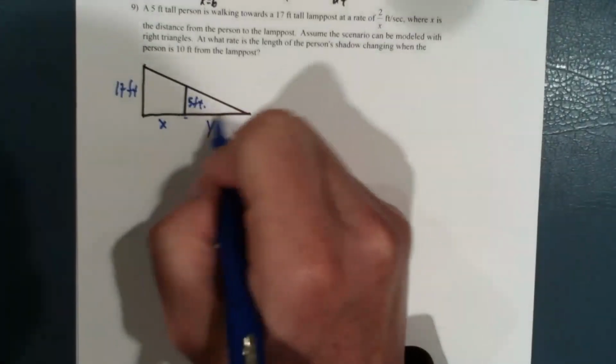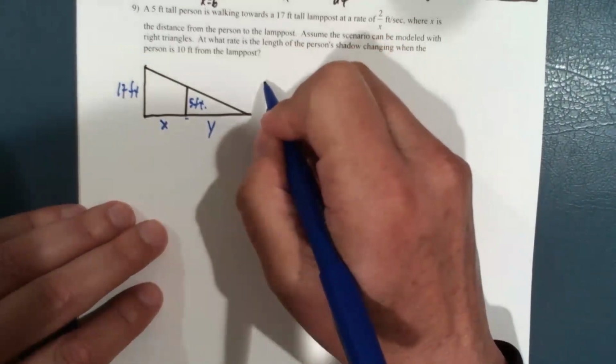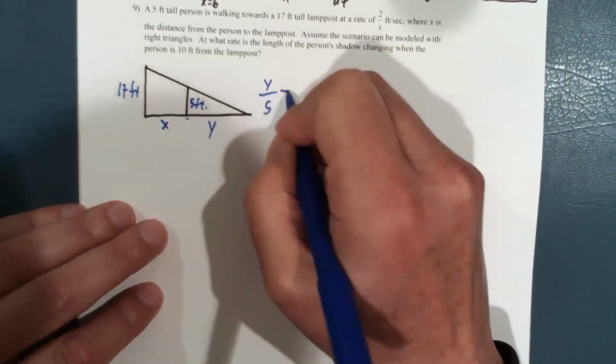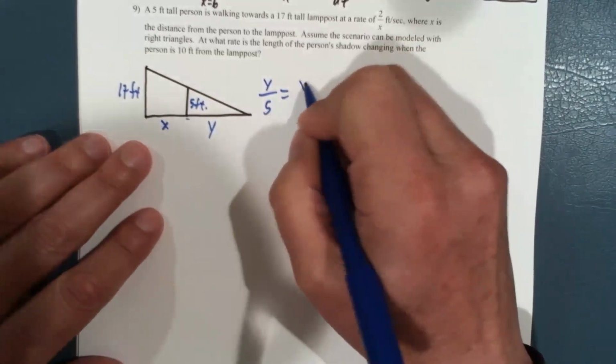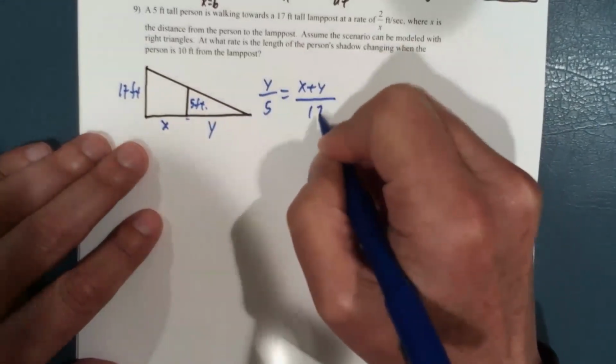So we have two triangles here. We have the little triangle, and then we have the big triangle. And I'm going to set this up. The y is to the 5 as the x plus y, this whole thing here, is to 17.